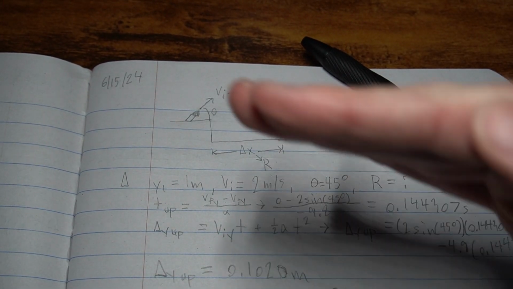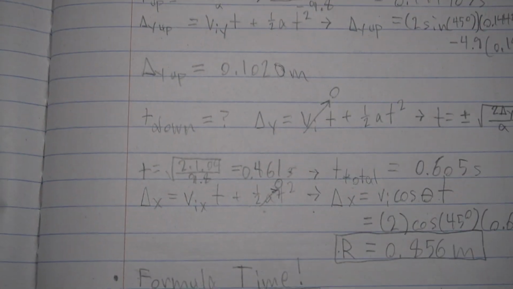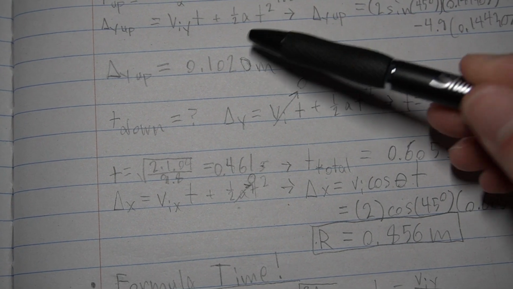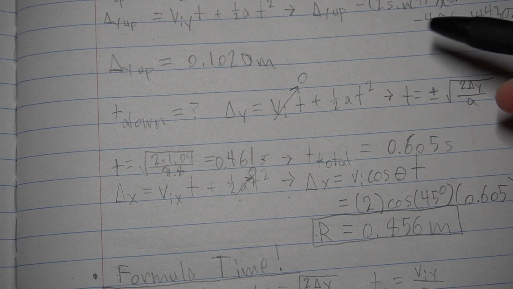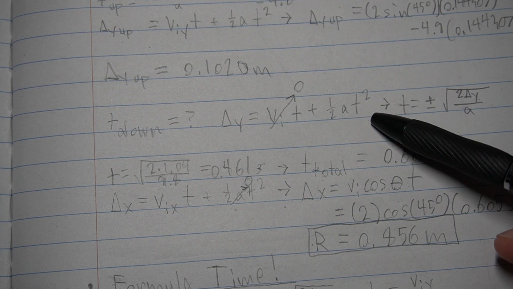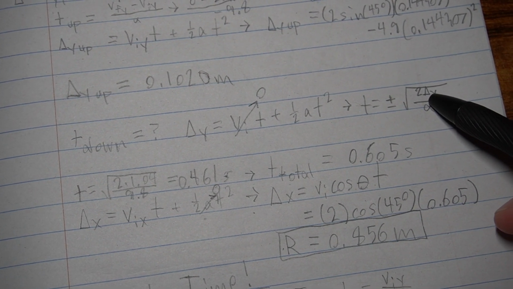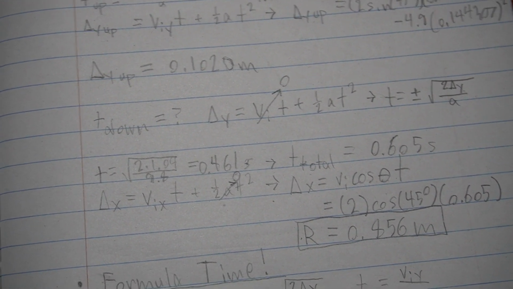It's not approaching the level or going from the level. It's perfectly at that point. So the initial velocity y would be 0. So you're just left with the 1/2 acceleration t squared, and you can solve for t from there: 2 times delta y over a.